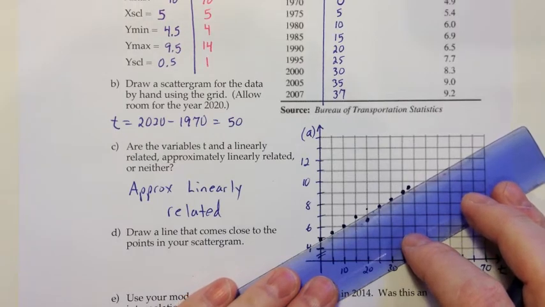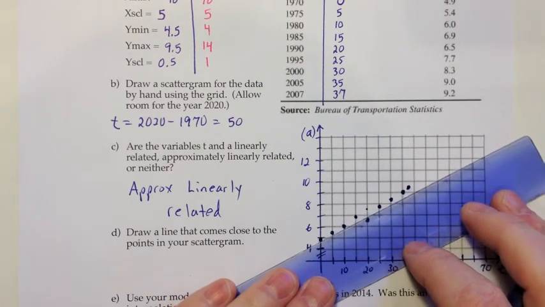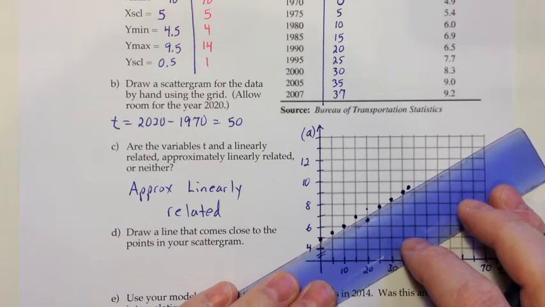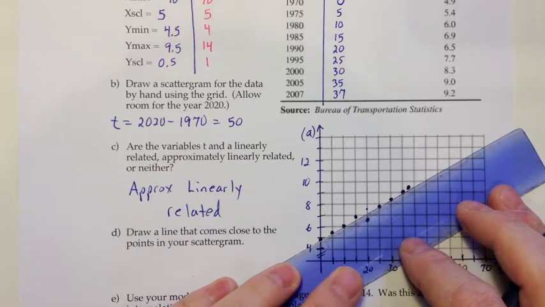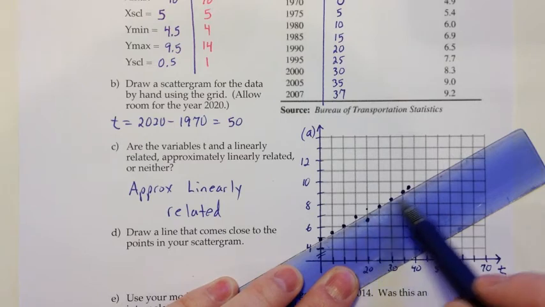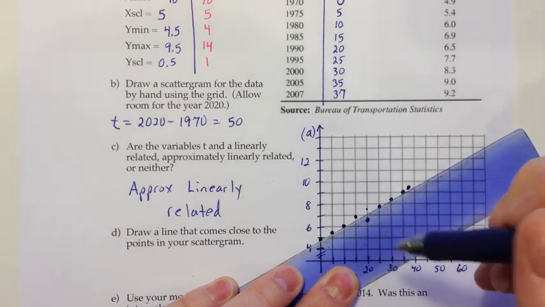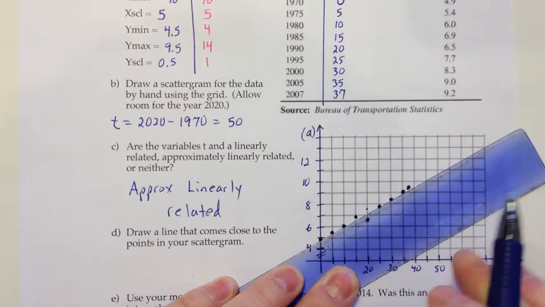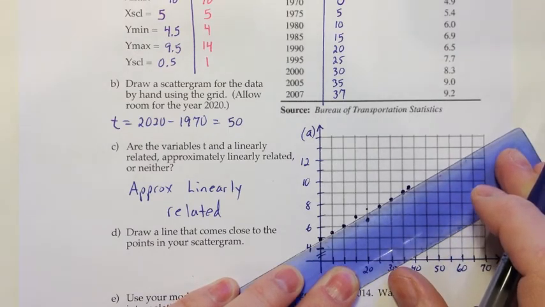So your strategy isn't to hit all the points. That's not possible. It's not to hit the first point and the last point. It's not necessarily even to hit any of the points. You just want to do something that really seems to follow the pattern. So I'm going to do something like this where it looks like I'll miss this one and miss that one, but kind of come close to most of the other ones. It's really nice to have kind of a clear ruler here so that if you are overlapping some of your points, you can kind of keep track of where those are.